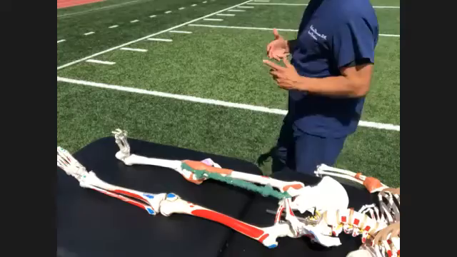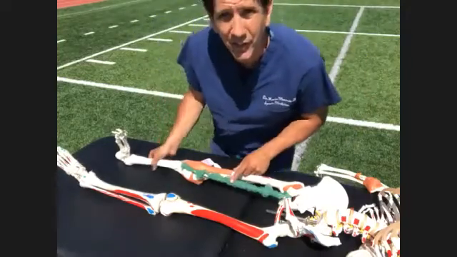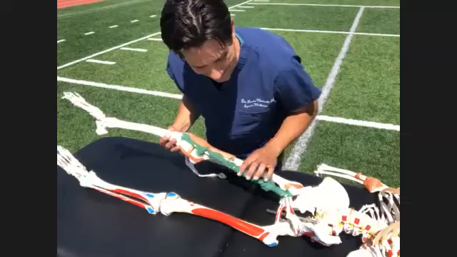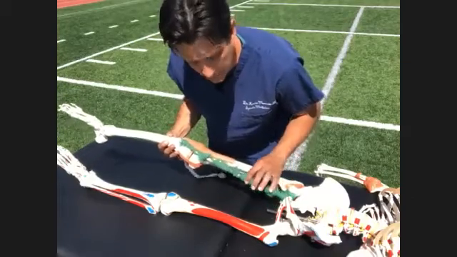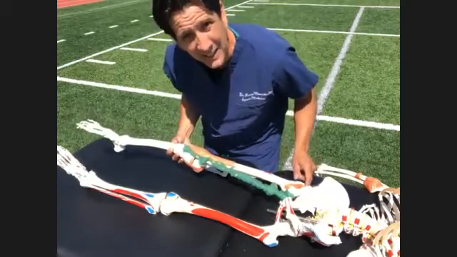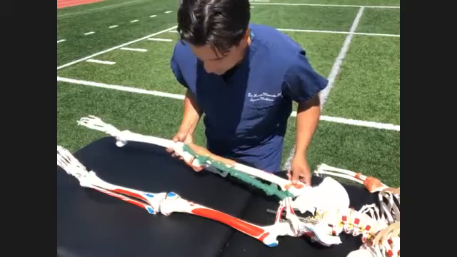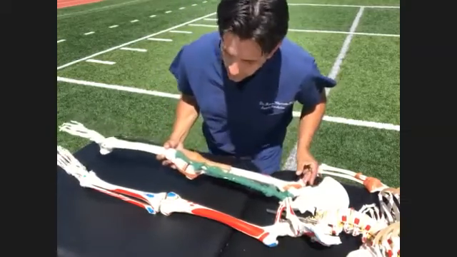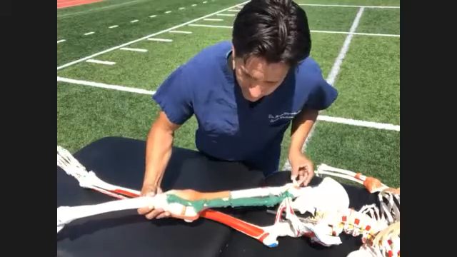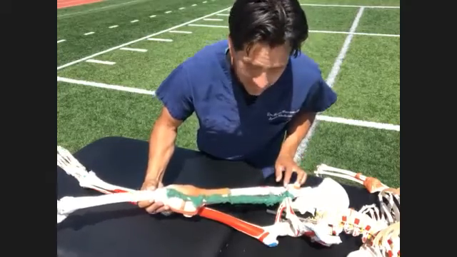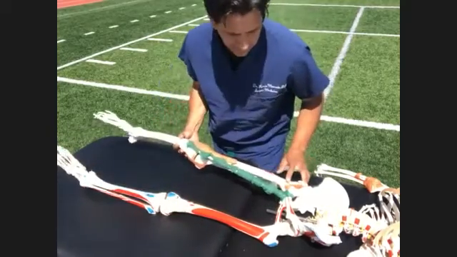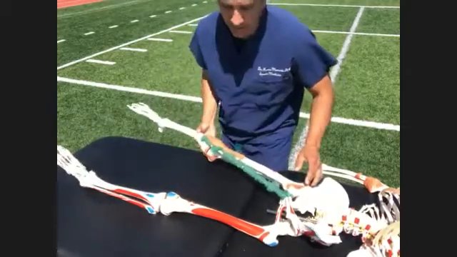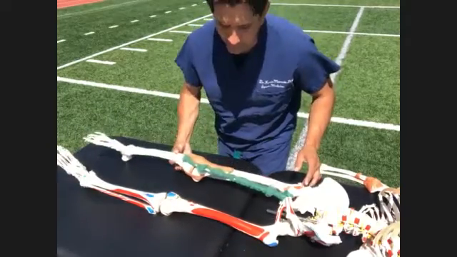If you recall, the adductor group is a muscle that adducts the hip, or the femur at the hip joint. Adduction is a crossing over of the leg or any extremity, but we'll talk about the leg here, crossing midline or approximating toward midline.